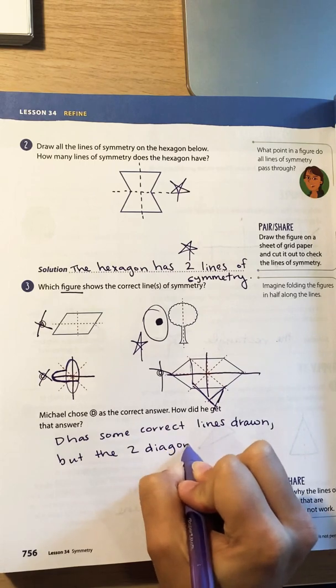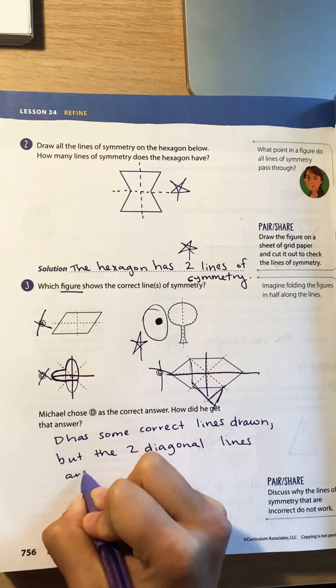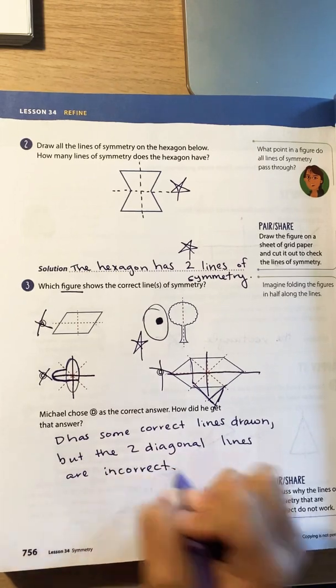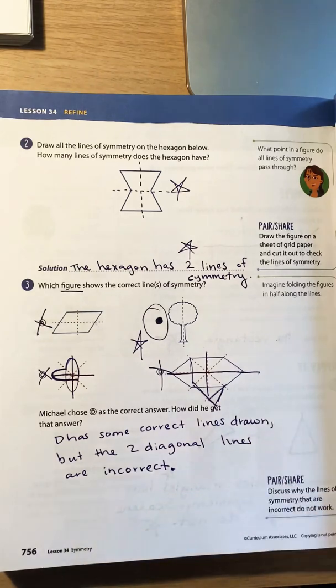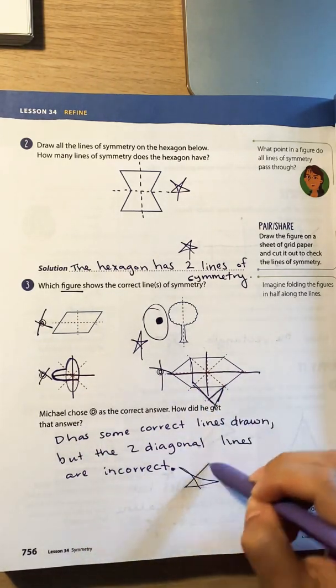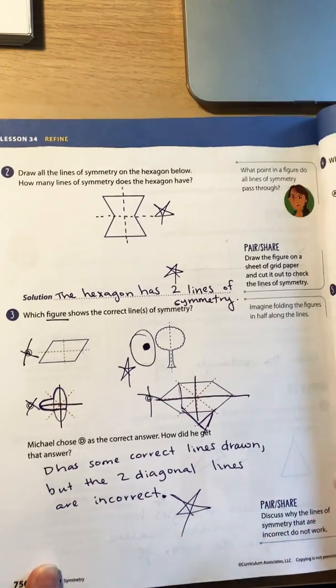But 2 diagonal lines are incorrect. And if you explained that a different way, that's fine. You know, we could all have different reasonings for why Michael was incorrect about his answer. But if you wrote down anything about his reasoning, you get a star. All right, number 4.